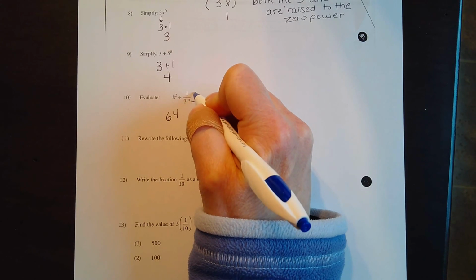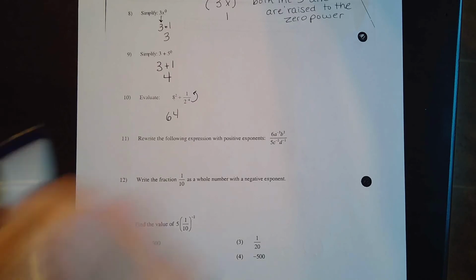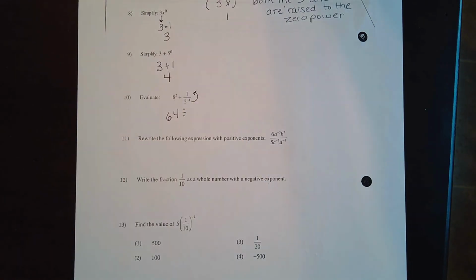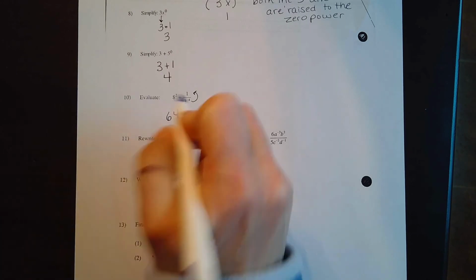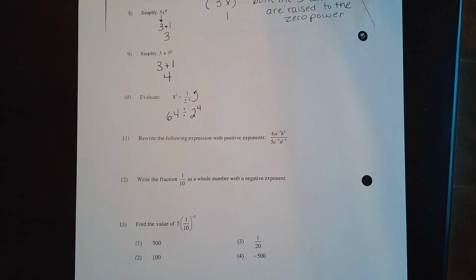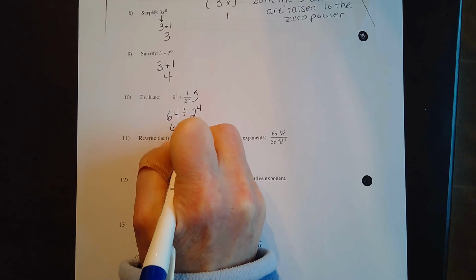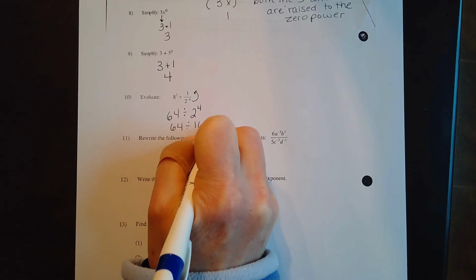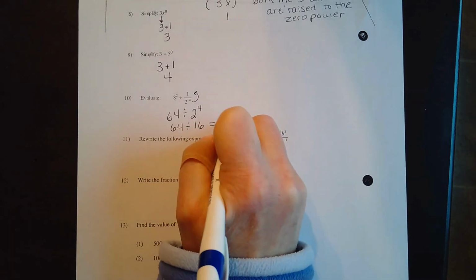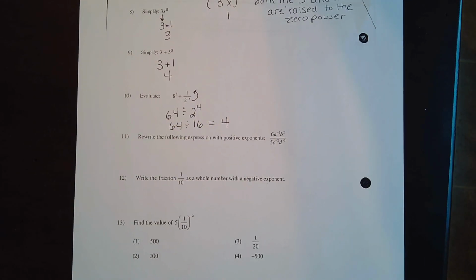you have to flip its position. So here, if it's in the denominator and it has a negative exponent, we need to move it to the numerator to make it positive. So I'll bring down my division sign, and I'm going to move it to the numerator and make my exponent positive. 2 to the 4th power is 2 times 2 times 2 times 2, which is 16, and now we can do that division. 64 divided by 16 is 4.